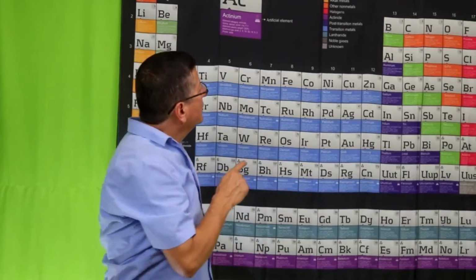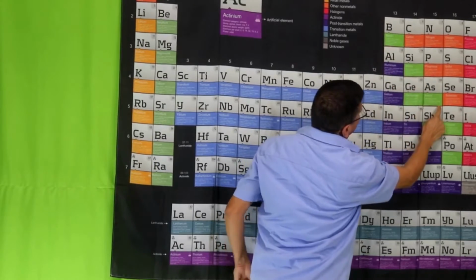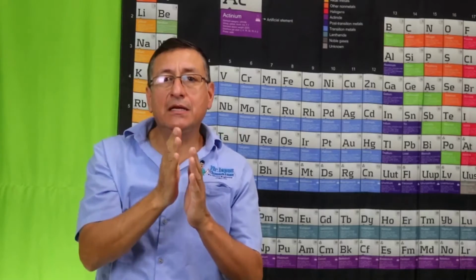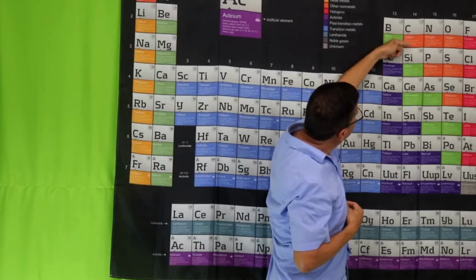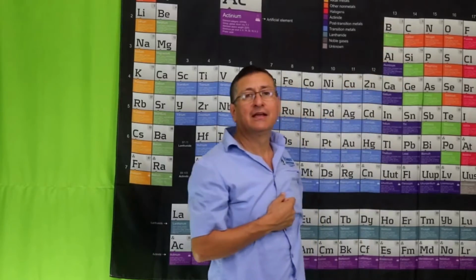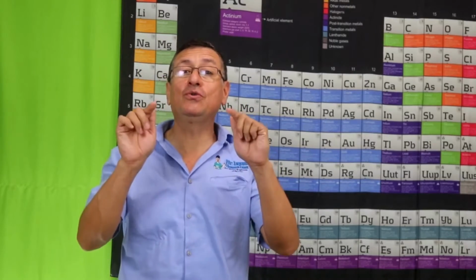If you see, the division is here. There are three elements located in the limit, on the edge of the division. Those elements are carbon, silicon, and germanium. Those three elements are in the limit between metals and non-metals. For that reason, those three elements are considered semiconductors.